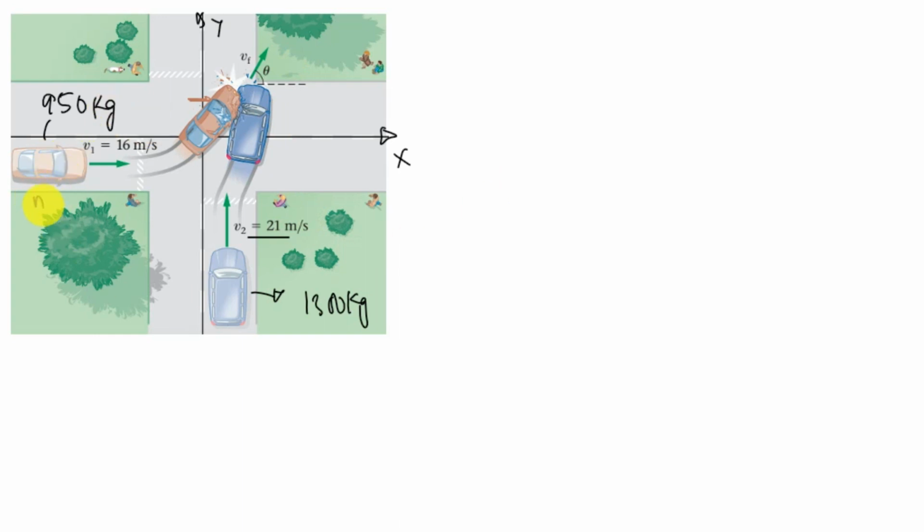So let this be m1 and this has mass m2, and our aim is to find the final speed of the car after collision, and it is given that after collision the cars stick together basically. So what we can use? We can use the conservation of momentum in x and y direction separately, because yahan pe x direction mein momentum alag se conserve karke dekhenge and then y direction mein momentum alag se conserve karenge.